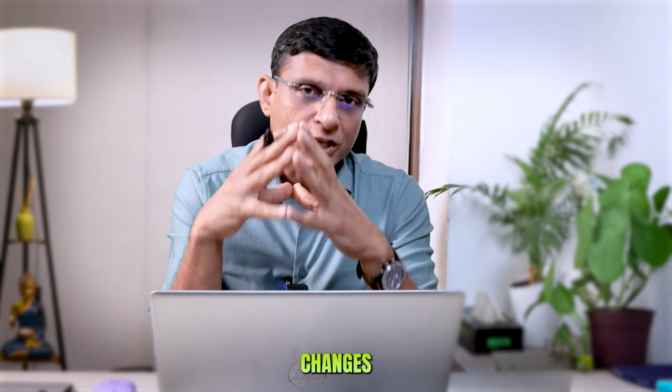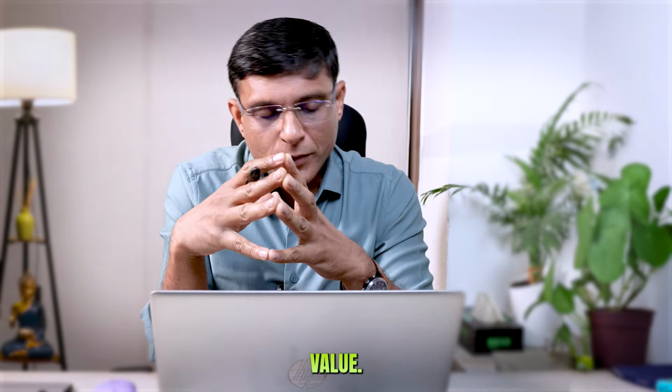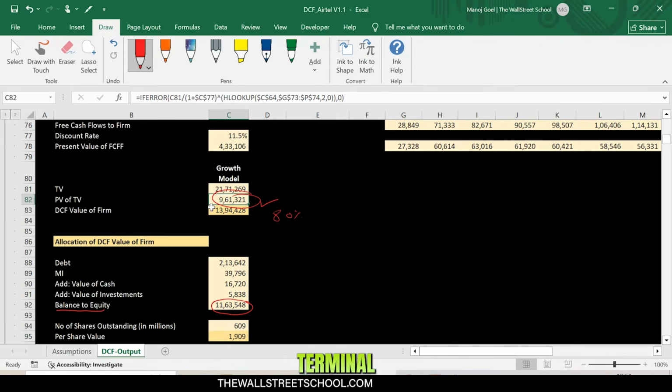Now, I want to run a Monte Carlo simulation on this terminal value. I want to see how this terminal value can be different under different scenarios if I make changes in the key assumptions which help me in the calculation of terminal value. Right, guys? So here I'll run Monte Carlo simulation on this terminal value.